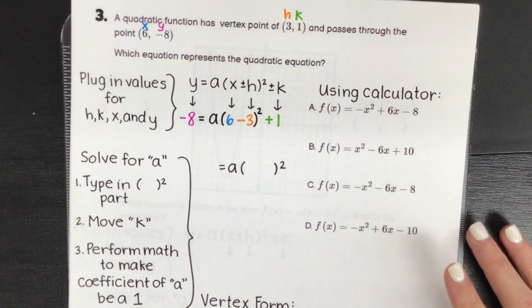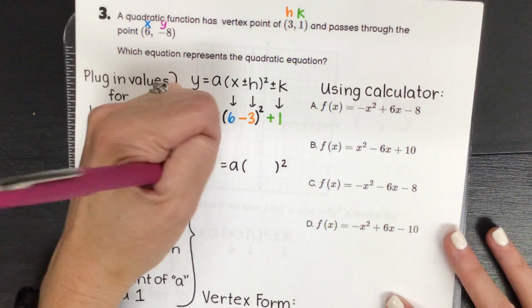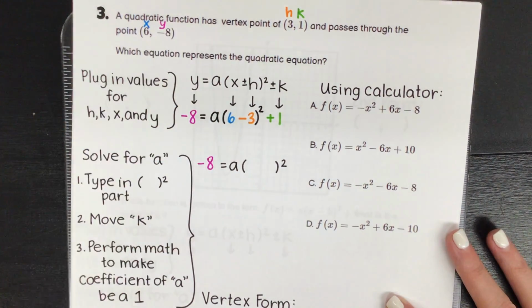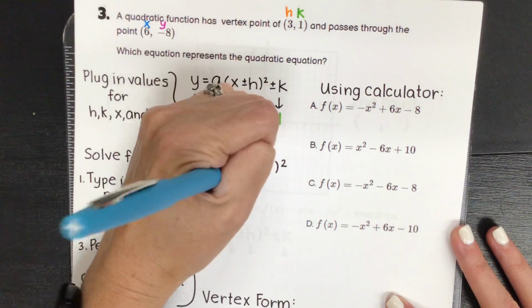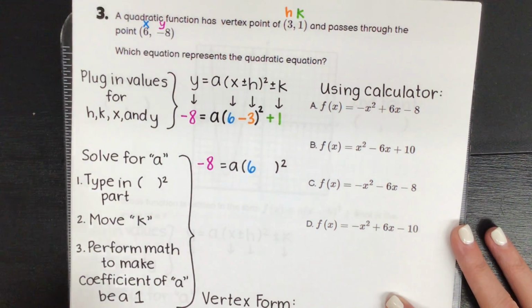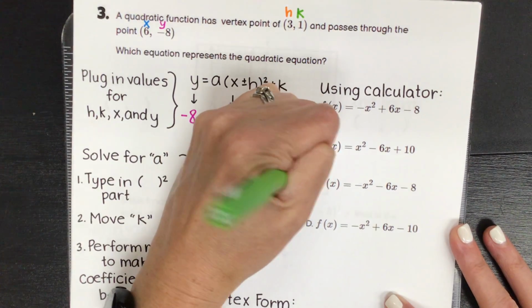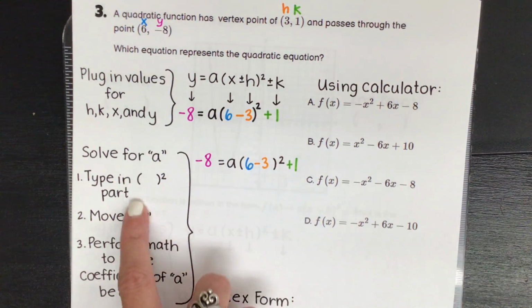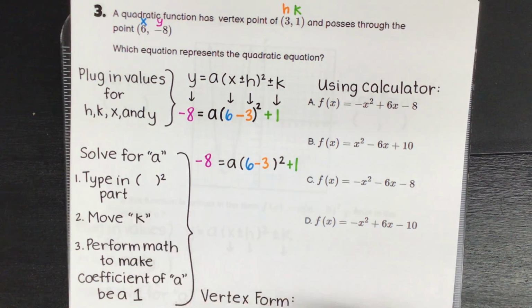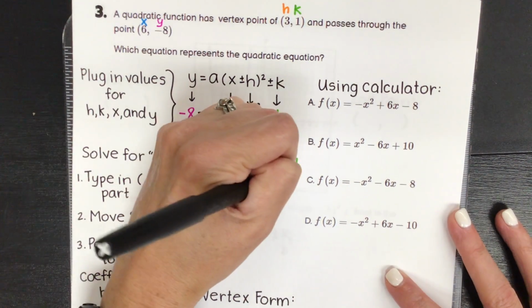All right, so I'm just going to recopy this really quick. I'm going to say negative 8 is equal to A times (6 minus 3) squared plus 1. All right, now we've got to start the steps for solving for A. So the first thing we're going to do is type in the parentheses squared part.